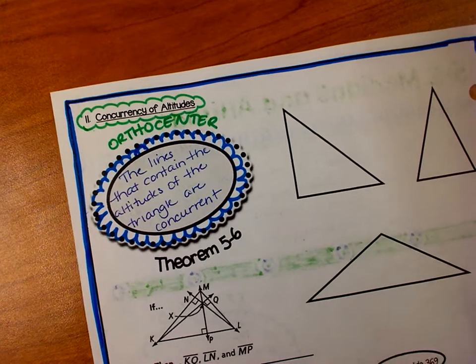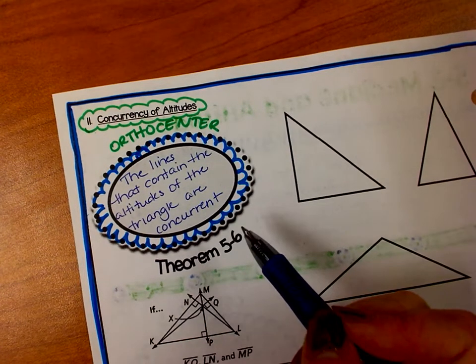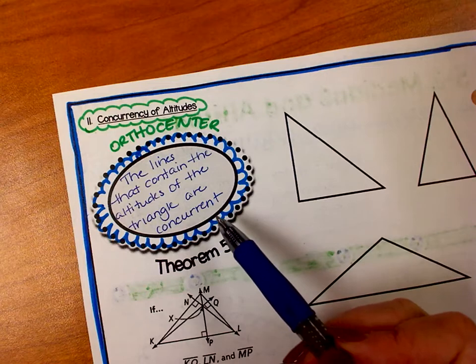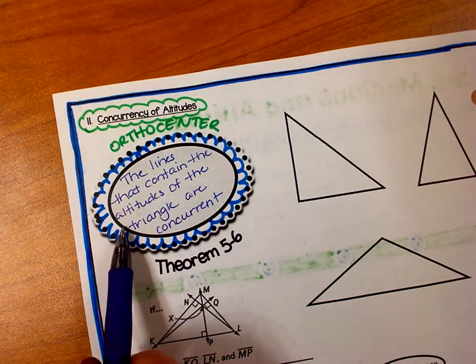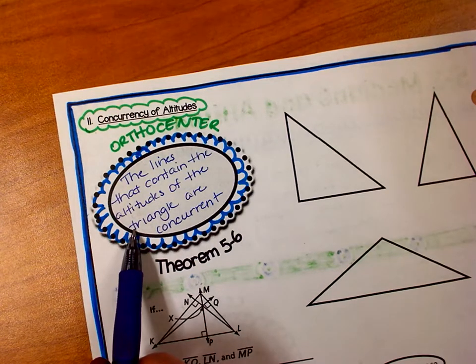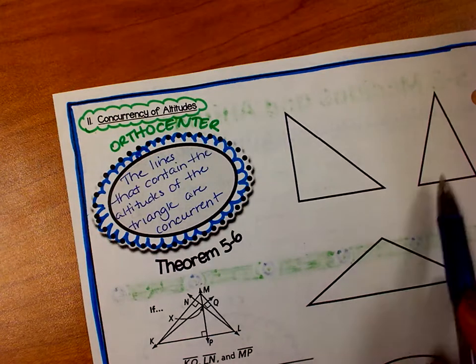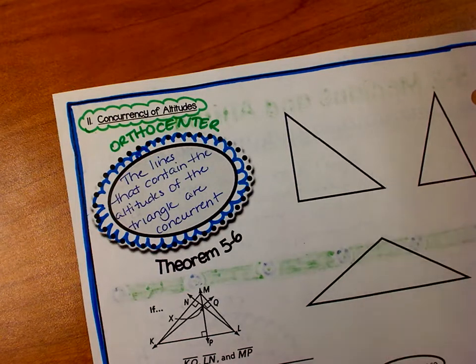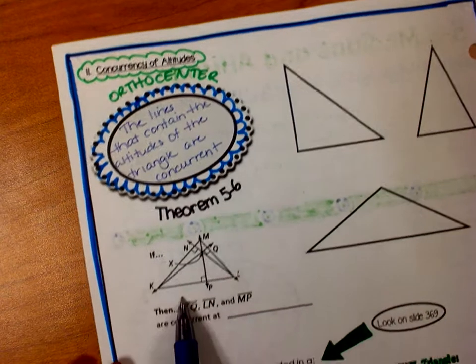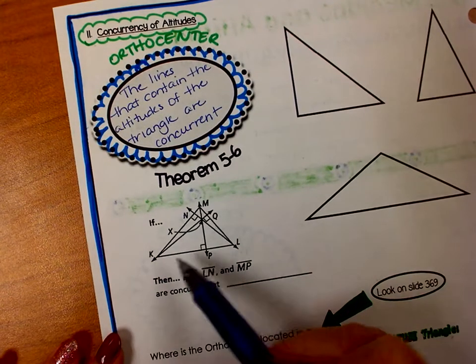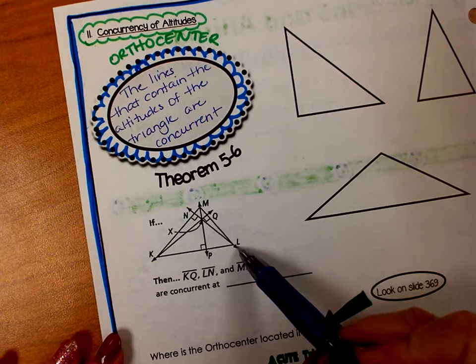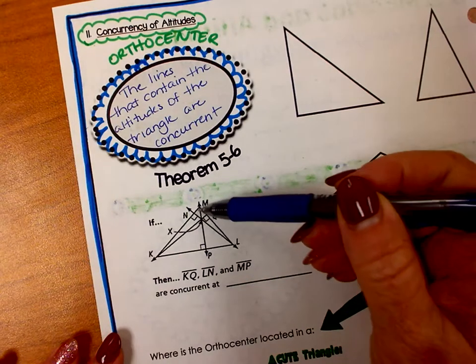Theorem 5.6 has to do with the orthocenter. The orthocenter is where the lines that contain the altitudes of the triangle are concurrent. Again, we're going to ignore these for now, but let's take a look at the diagram down here. So right here I have my three altitudes. Start at the vertex and go straight down.